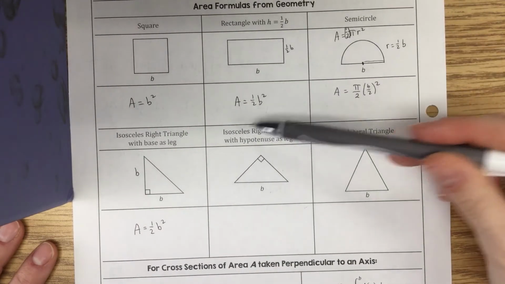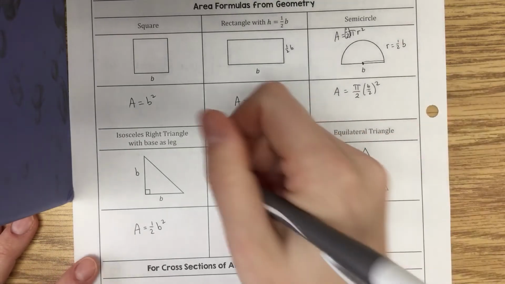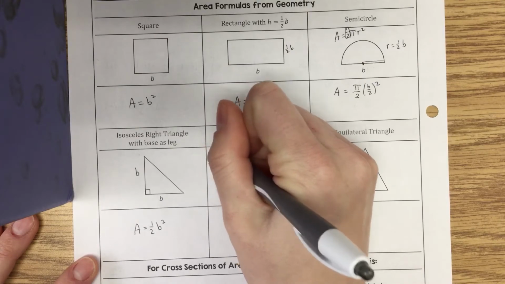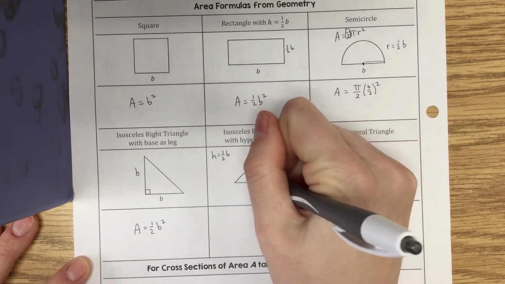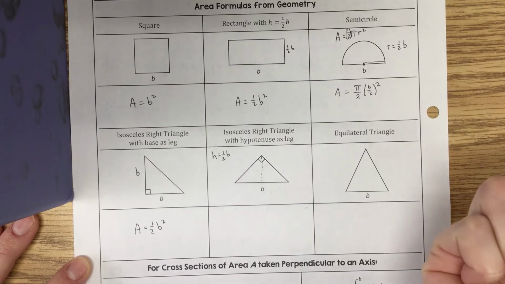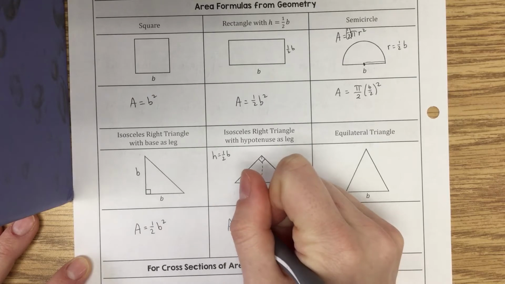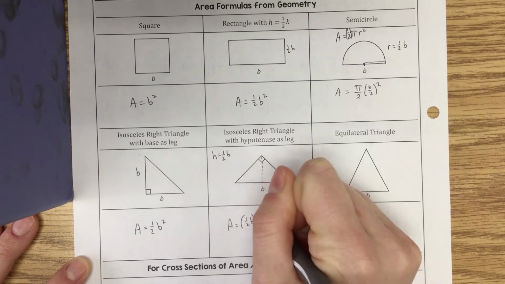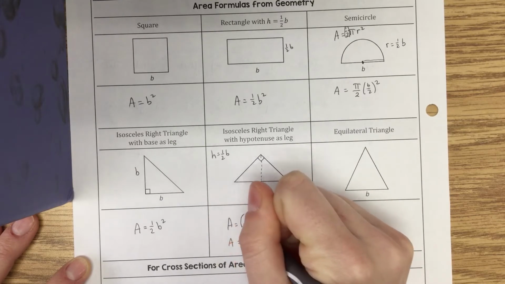Let's see, isosceles right triangle with hypotenuse as the leg. Well, again, we have the height is 1/2 of B. That's right in here. So then our area is going to be 1/2 B times 1/2 B, which is just 1/4 B squared.